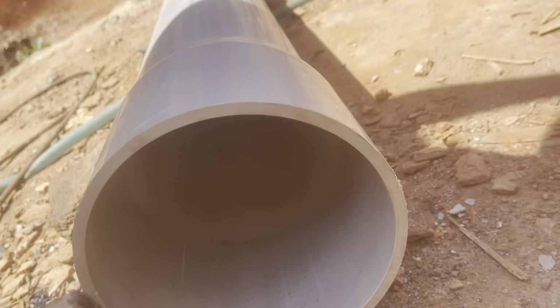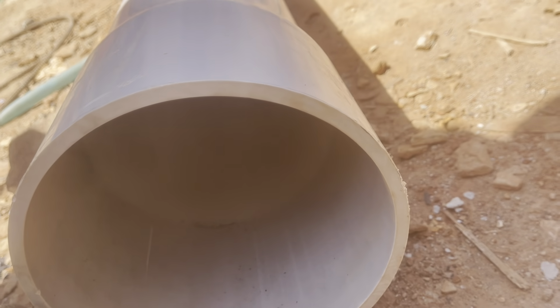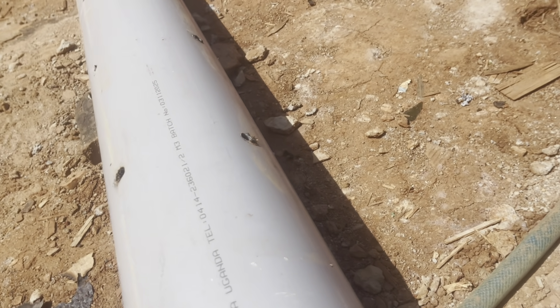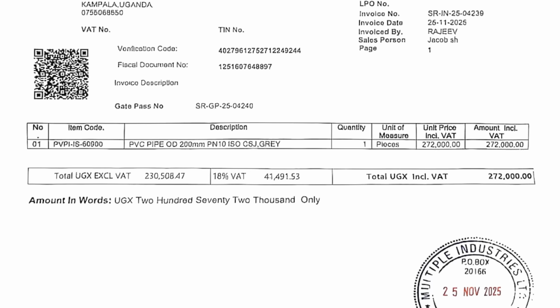This pipe was 200 mm diameter and with a thickness of 7.7 mm, meaning when working on a very large soak pit, you have to go with these details. 200 mm diameter, 7.7 mm thickness, PN10, 6 meters length, either in blue or gray color. And its price is around $80.